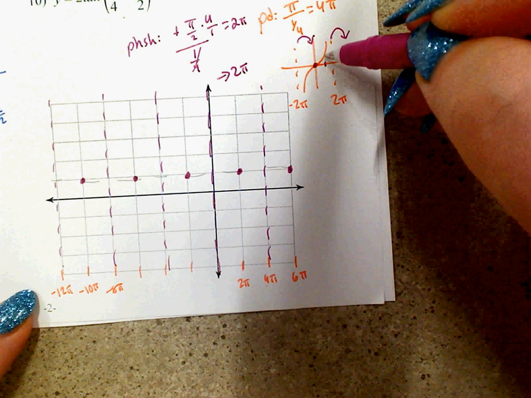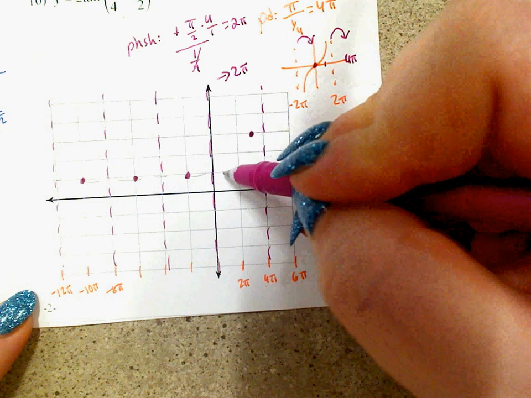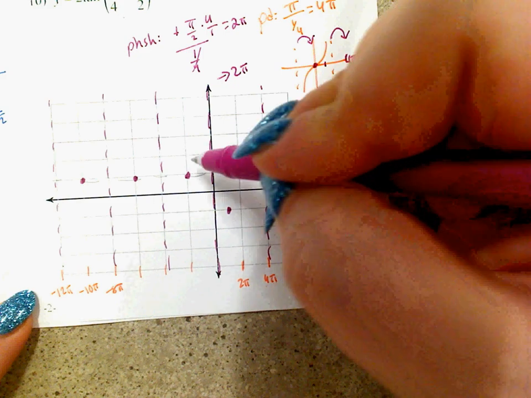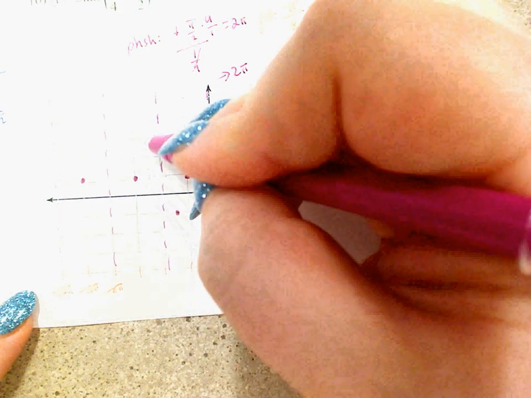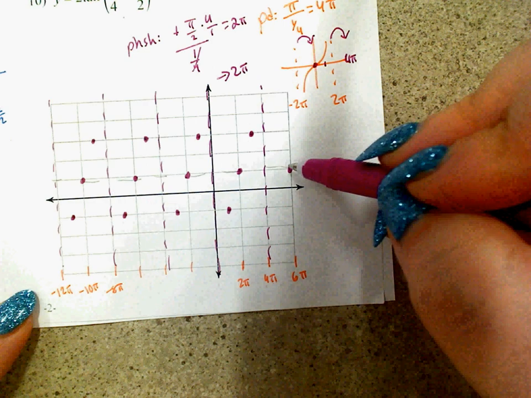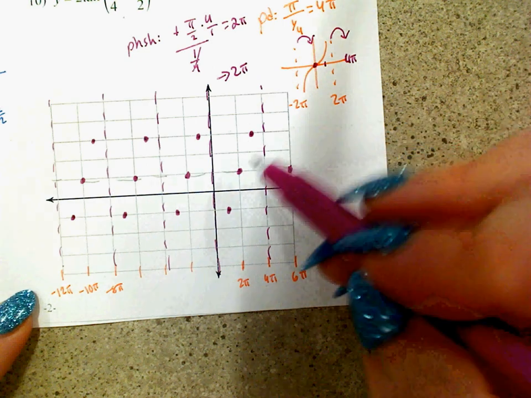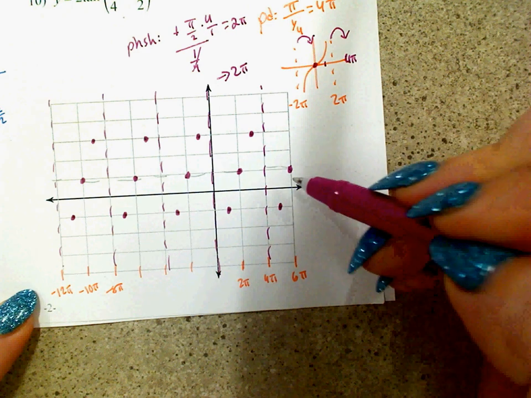Halfway between and go down 2. Halfway between and go up 2. Halfway between and go down 2. Up 2, down 2, up 2, down 2. Now this piece right here is copy and paste, right? So this should be down here. And so here is my wave.